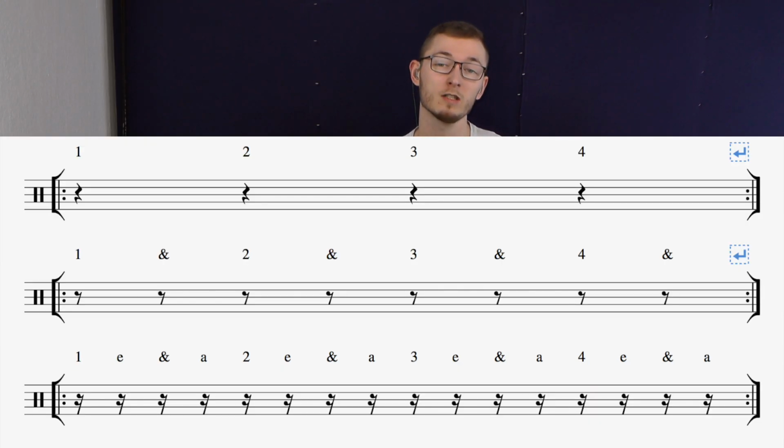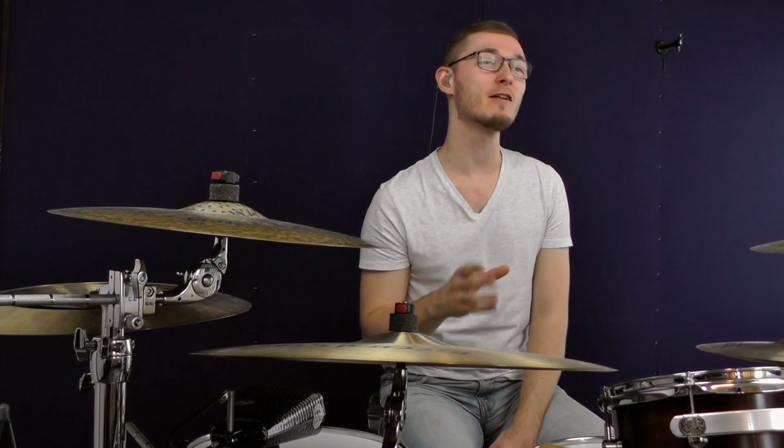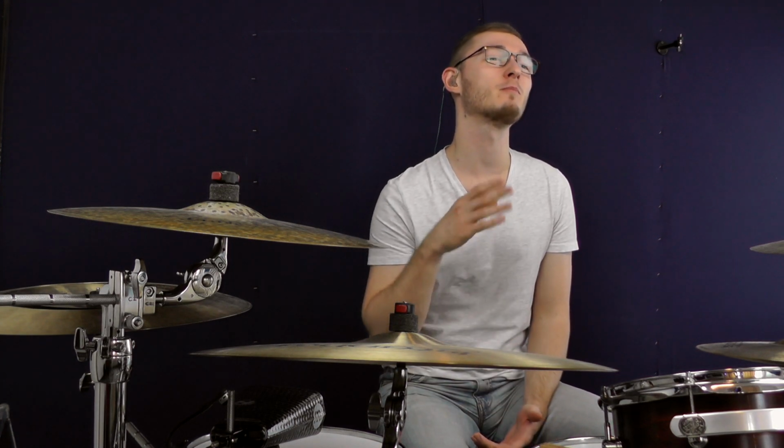And what you now can see on the screen are the corresponding rests to the note values. So we have quarter note rests, eighth note rests, and 16th note rests. So now that you know all the binary note values in theory, it's also very important that you are able to play them back to back so that you get a feeling of how they are related to each other.